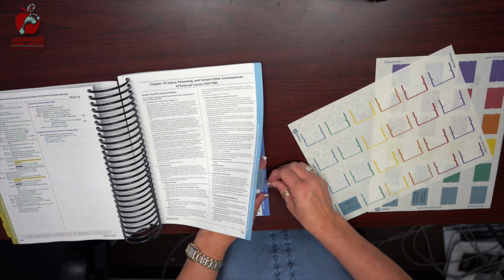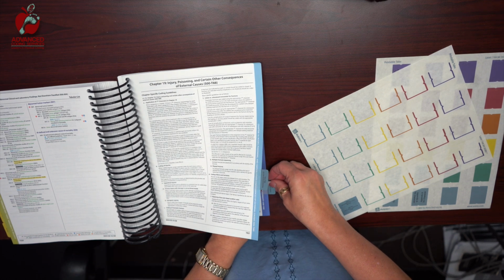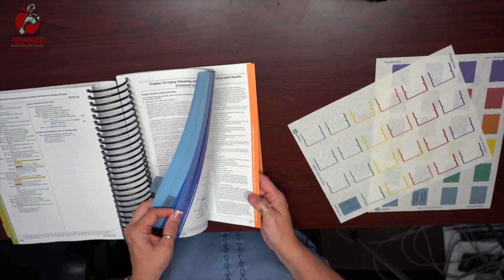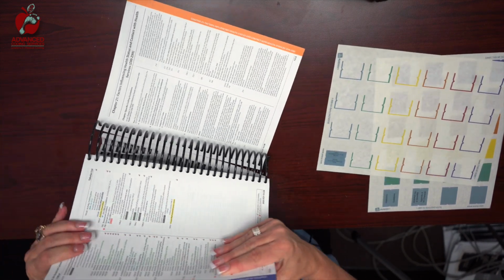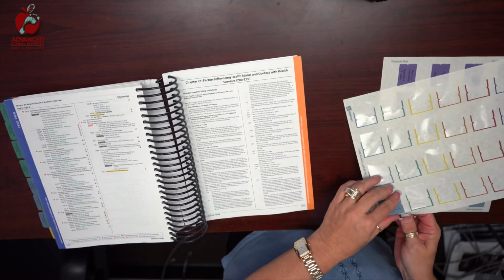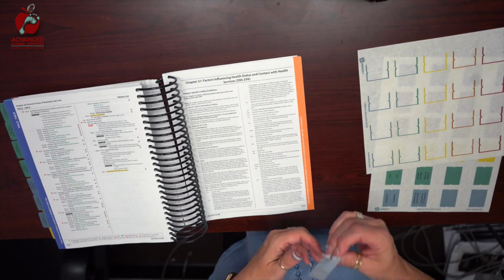Sure that was good. And I really like these tabs because they do fold over so that you can see them from the front or the back. Okay, our last one for this section is chapter 21.